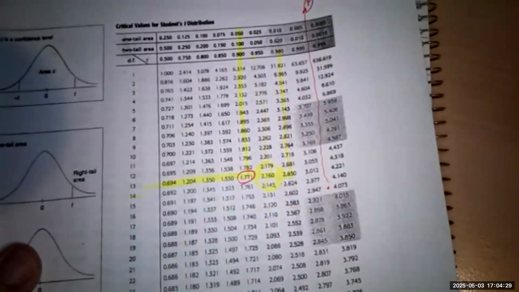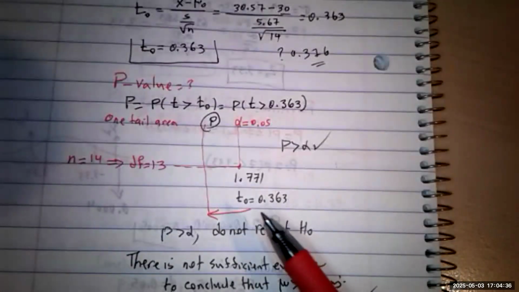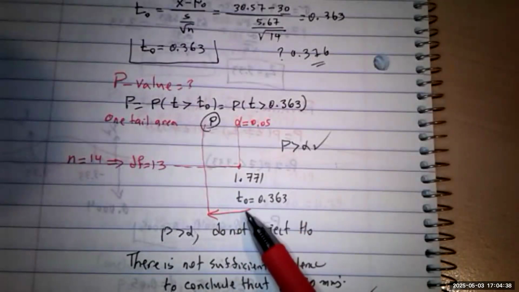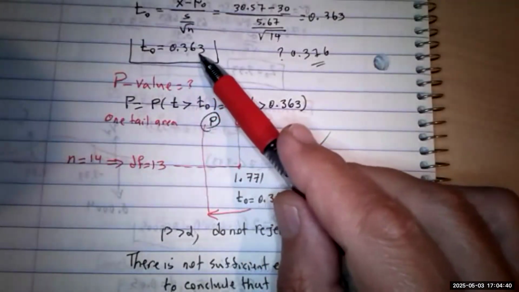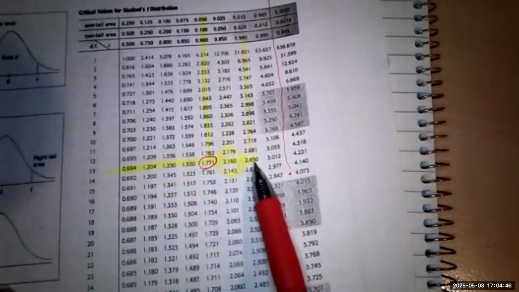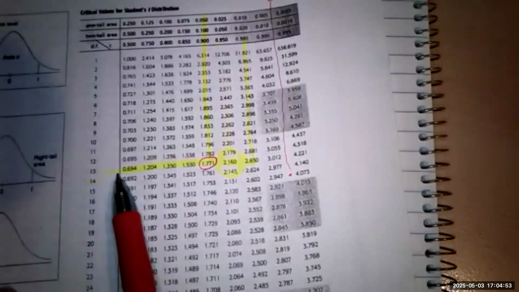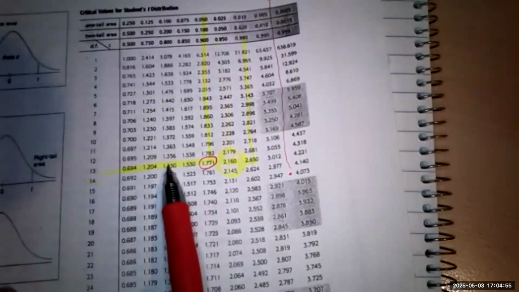It is 1.771. Look at this. So it's a 1.771. But what is your number? Your T0 is 0.363. You see, if we go to the right, this number is getting bigger and bigger. If you go to the left, this number is going to be smaller and smaller. So your value is here.